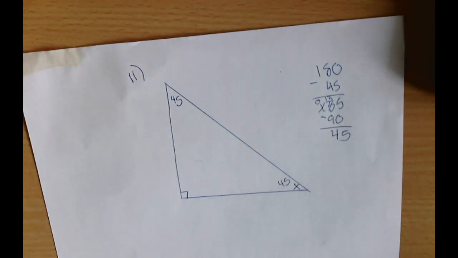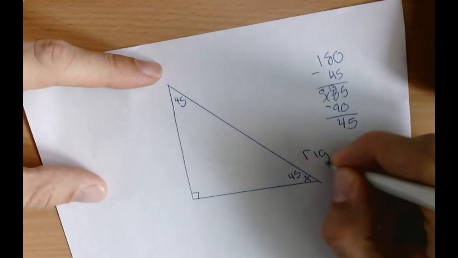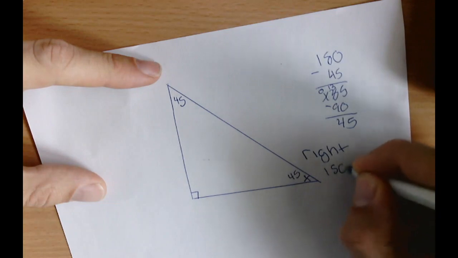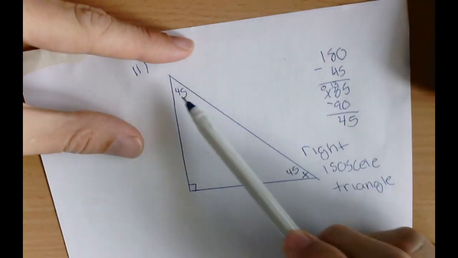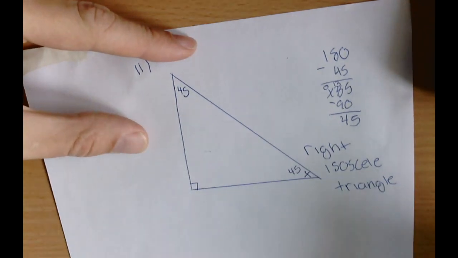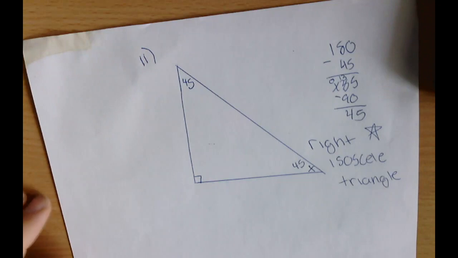This is a special triangle here. This is a right isosceles triangle. It's a right isosceles triangle because two angles are the same and one is different. Put a star next to that question. You'll be seeing that again shortly.